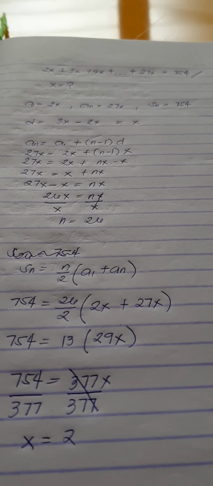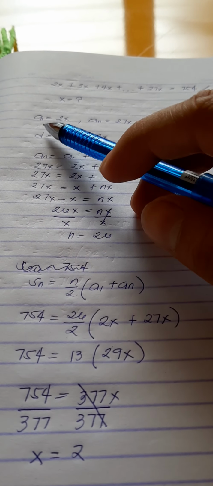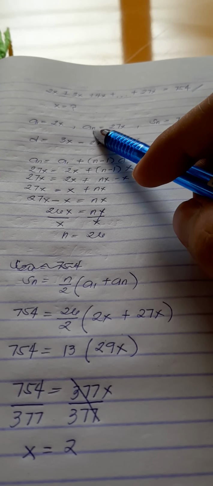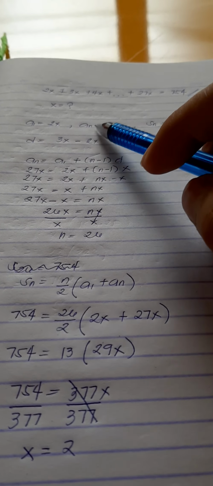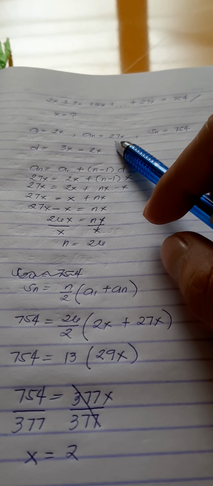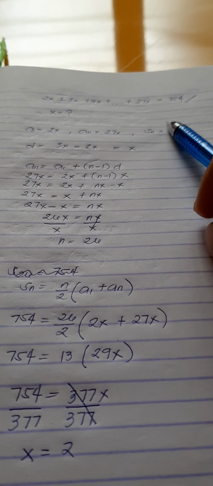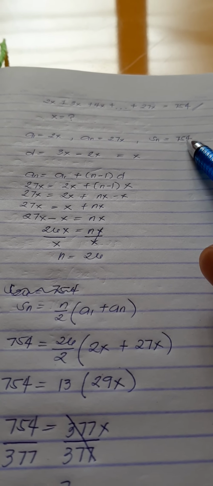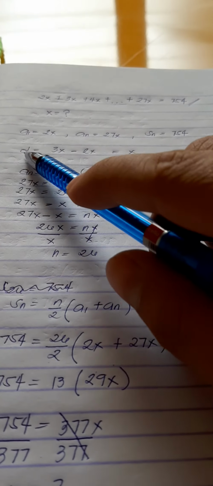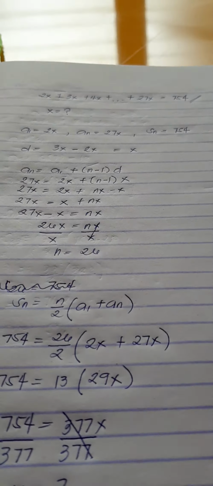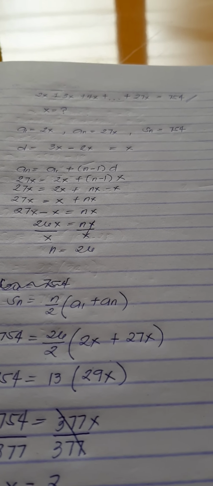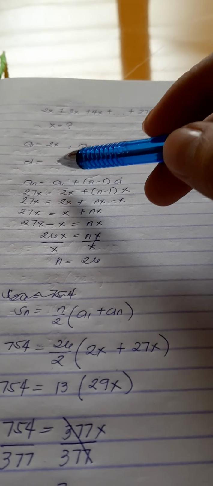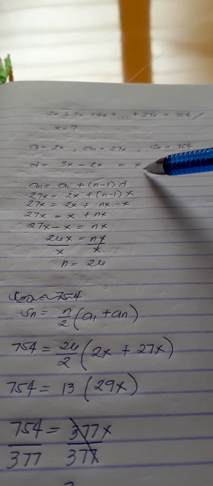The first thing we need to do is to identify our given. We have a sub 1 is equal to 2x. A sub n, since we are not yet sure of what order is 27x, we will just write a sub n is equal to 27x. And the sum is equal to 754. Since we don't have a direct value of the common difference d, we will solve it using the concept of subtracting the first term from the second term. So we have 3x minus 2x, so the common difference is x.